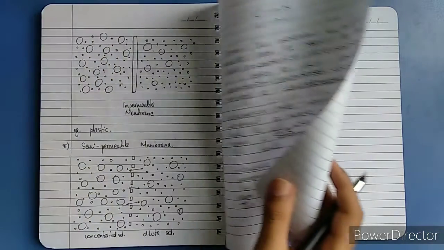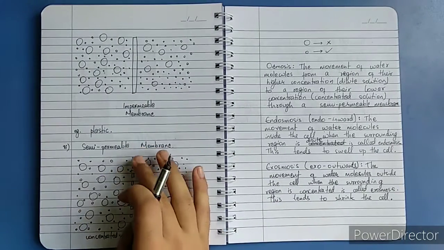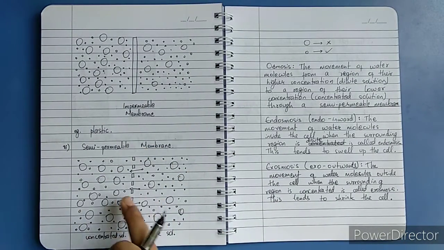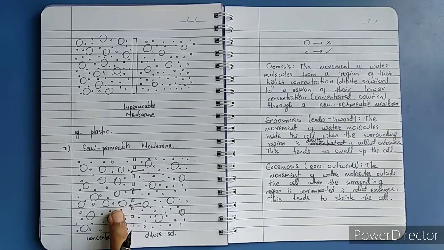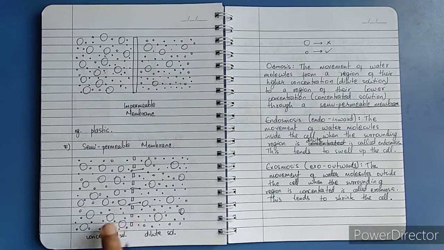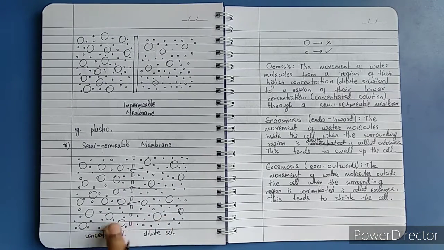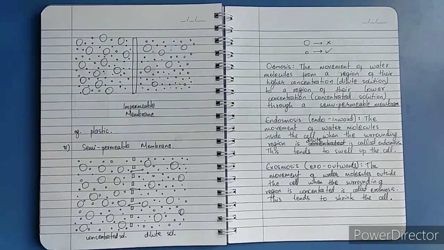And over here, when kept through a semi-permeable membrane, this transfer of water molecules will take place only till both the solutions become isotonic, that is when they have the relative concentration same. Once it becomes isotonic, there will be no osmosis taking place.